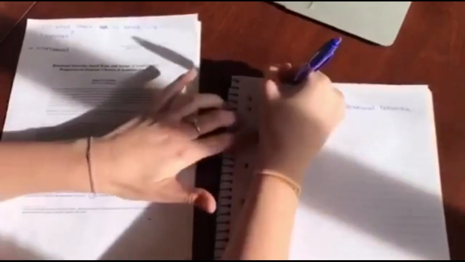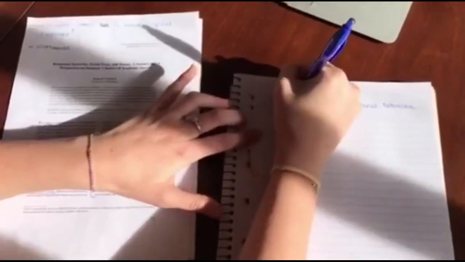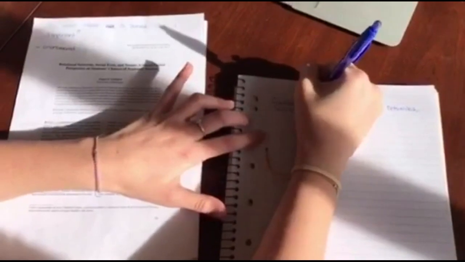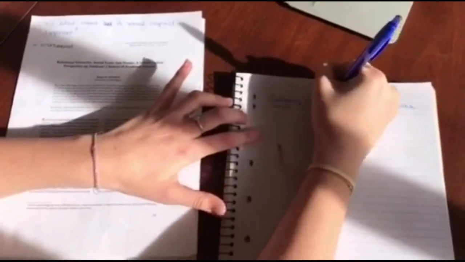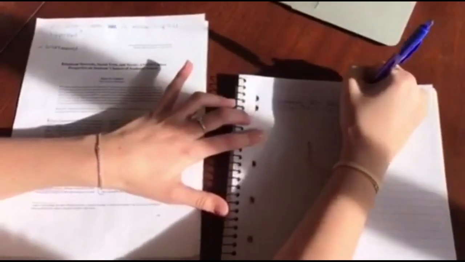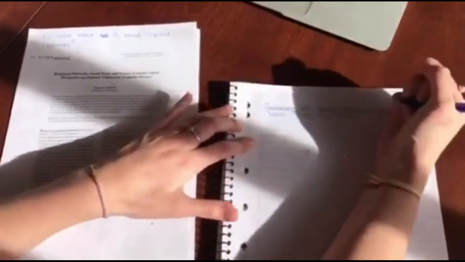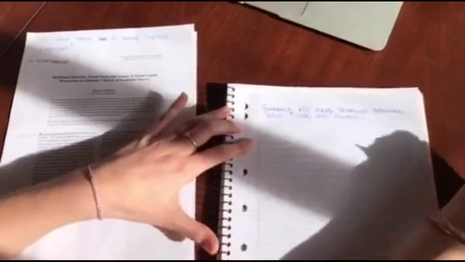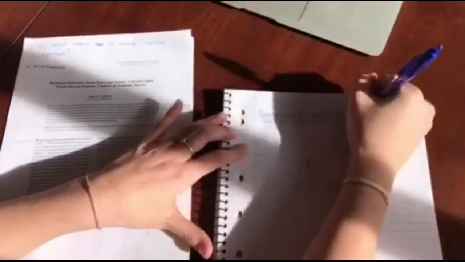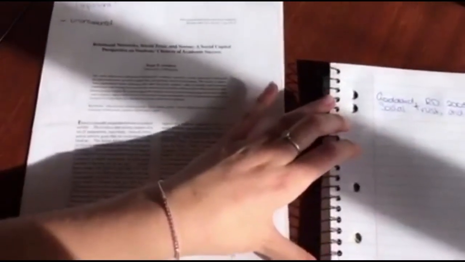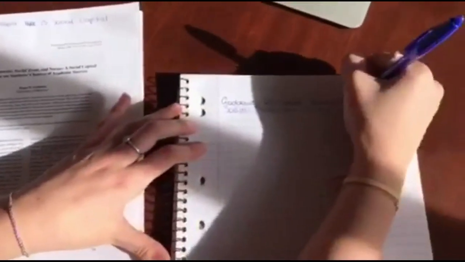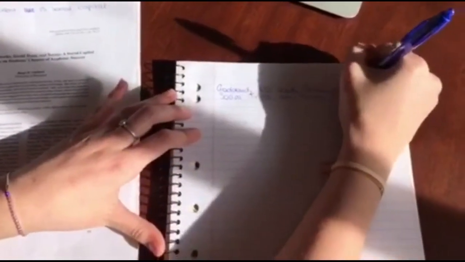Make sure you're copying it down exactly how they have it on the article. There we go. And the next thing that we're going to do, following the comma, is the title of the journal, which is a social perspective on students' chances of academic success. So make sure you write that one down.